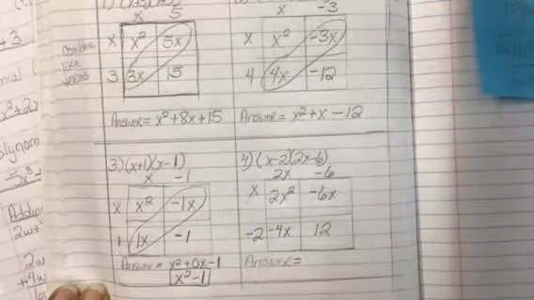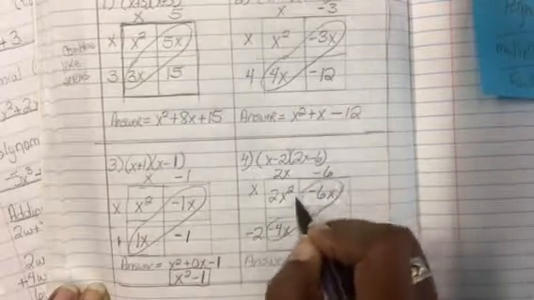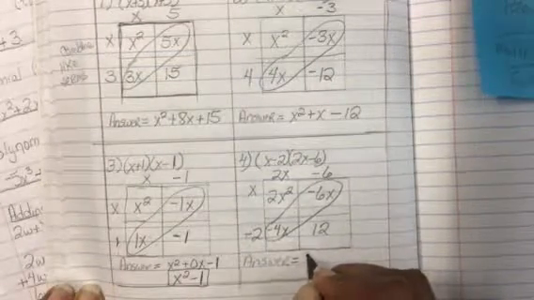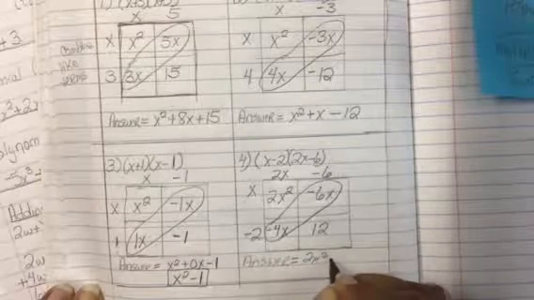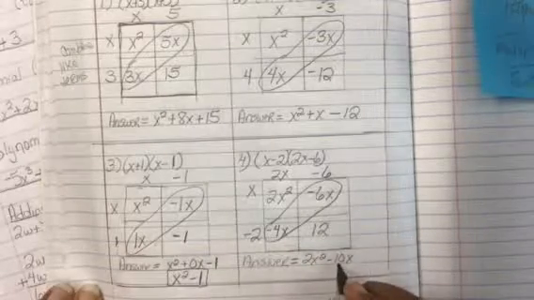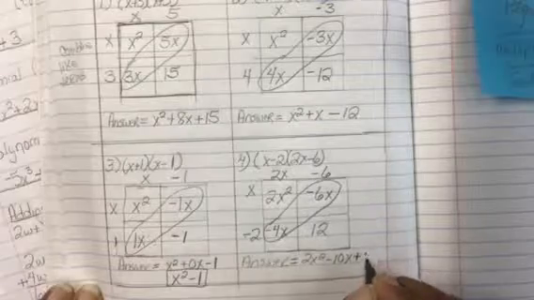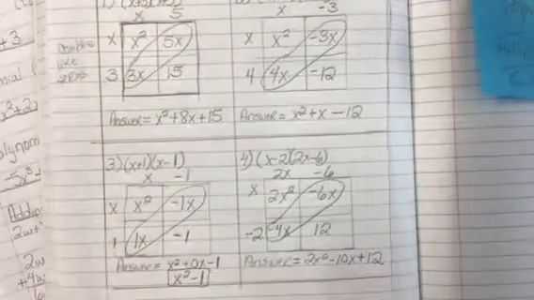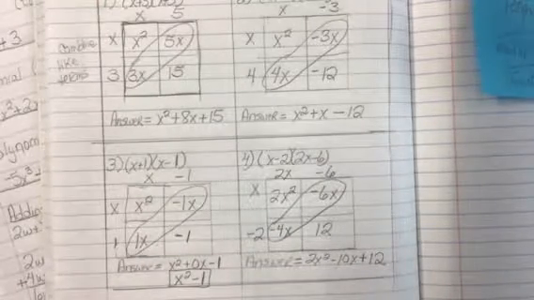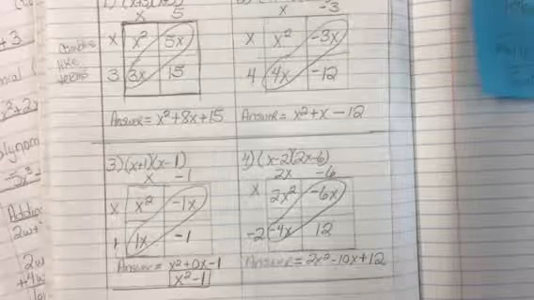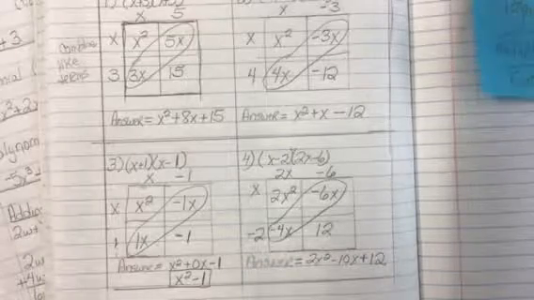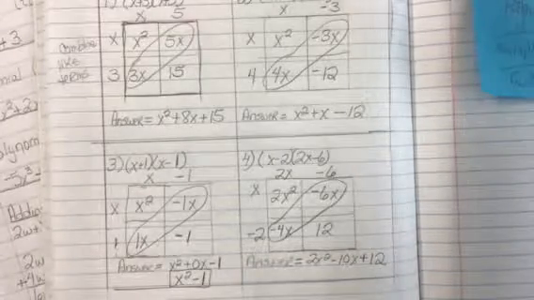Again, I'm going to combine my like terms, which are diagonal from one another. My answer is 2x squared minus 10x, because my negative 4x and negative 6x combined give me a negative 10x. And I'm left also with a positive 12. In each one of my answers, I know I have simplified or multiplied these and my product is final because I have no more like terms, meaning I have successfully combined all of my like terms. So this is multiplying polynomials using the box method.